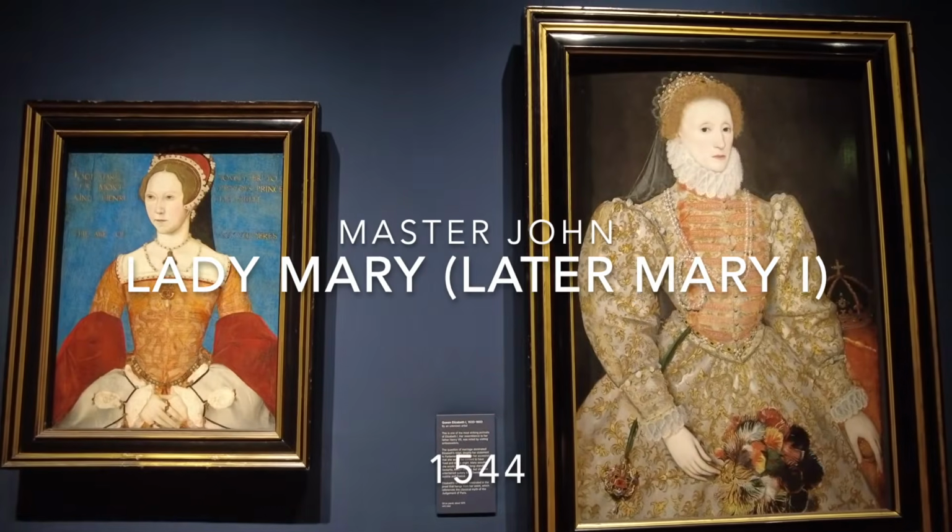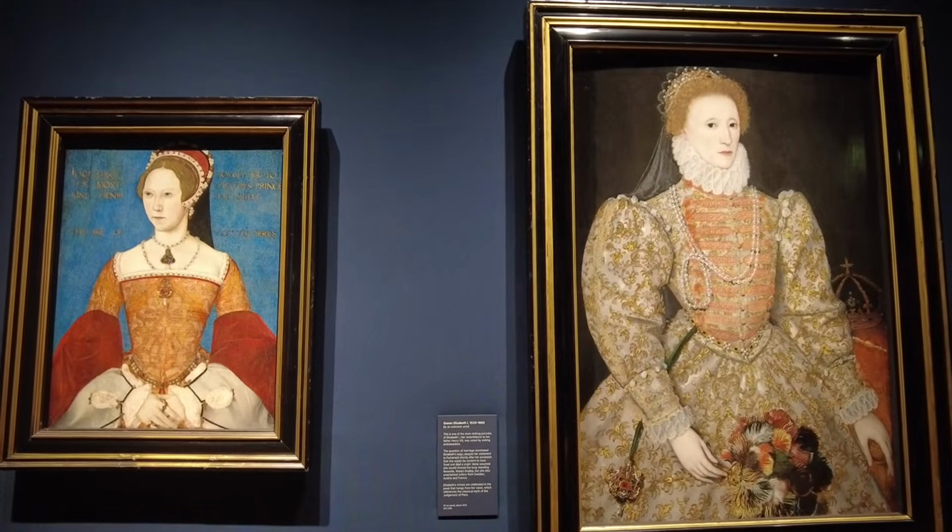Now, it's time to speak about Queen Mary I. But don't confuse her with Mary Tudor. That was Henry's sister. And she's not Mary Stuart or Mary Queen of Scots. Those are the same person, and she was Mary's cousin. Mary is known simply as Mary I, although you might have heard her infamous nickname, Bloody Mary.